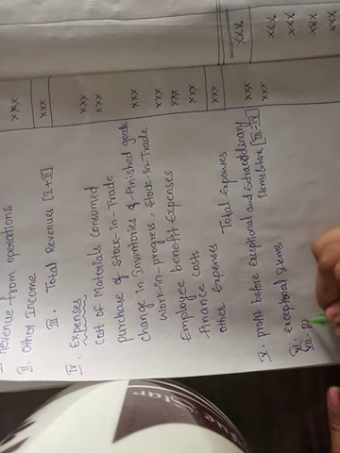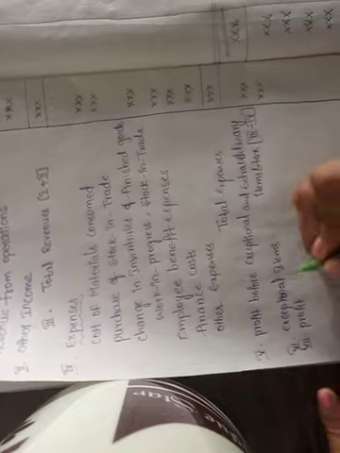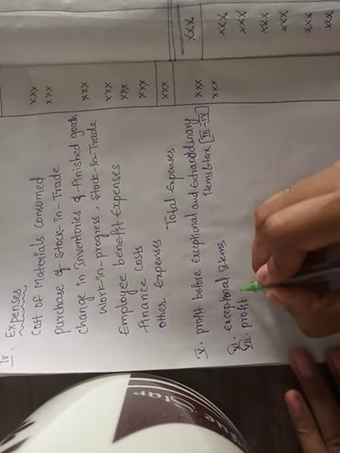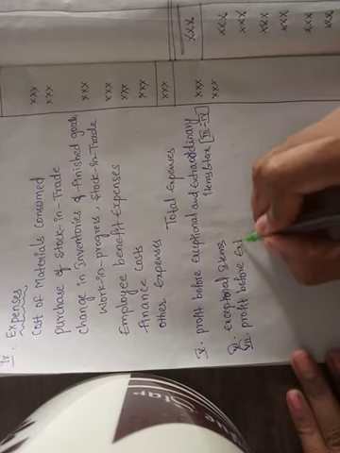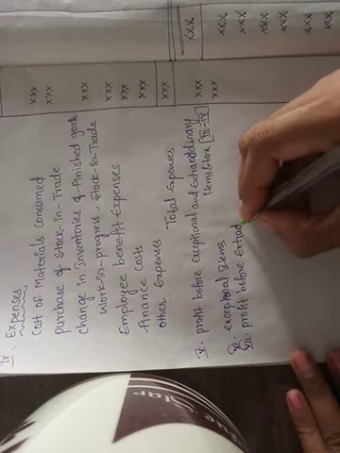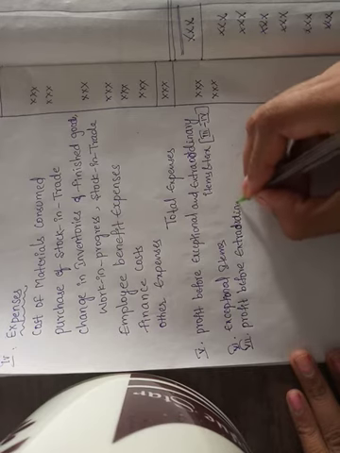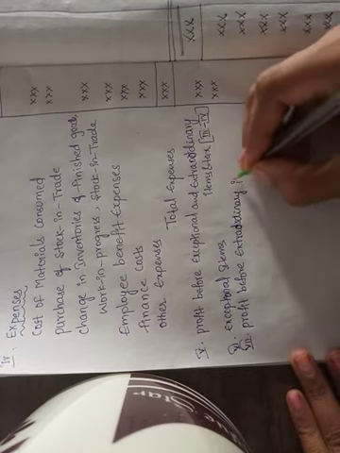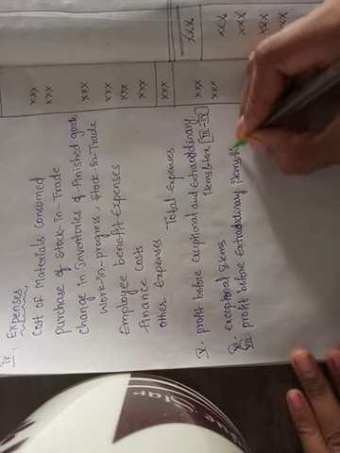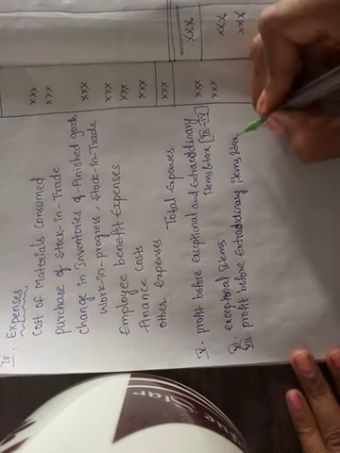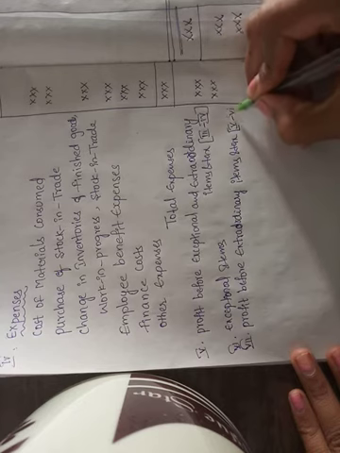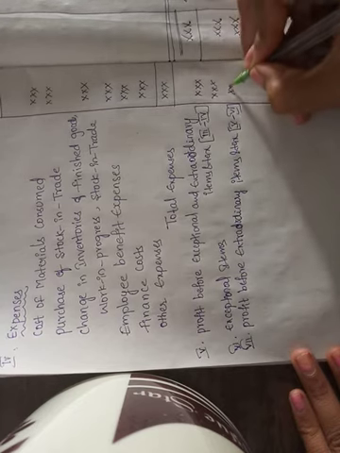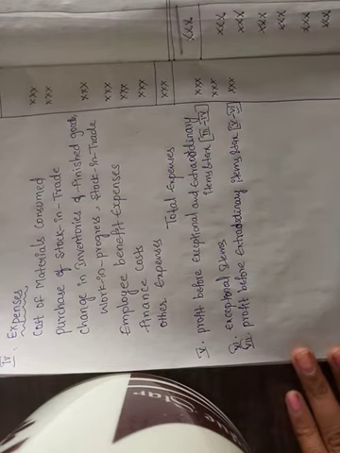Next, profit before extraordinary items and tax, that is 5 minus 6.